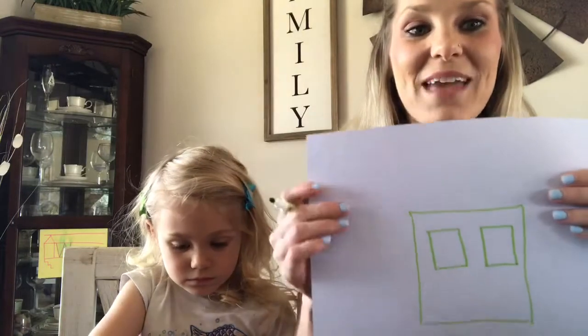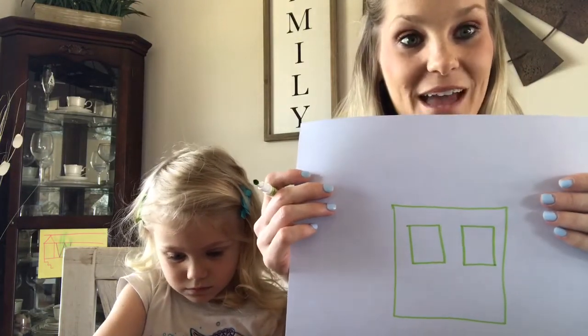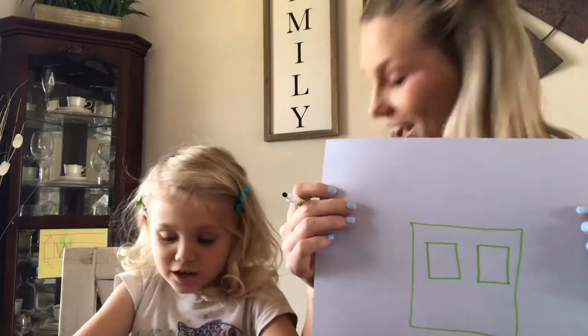A house. I'm gonna stop like that. Okay. I'm gonna show my picture. I made squares. Would you count with me how many squares I made? Ready? 1, 2, 3. How many squares did I draw? 3. I drew 3 squares.